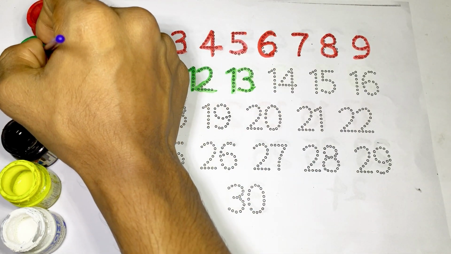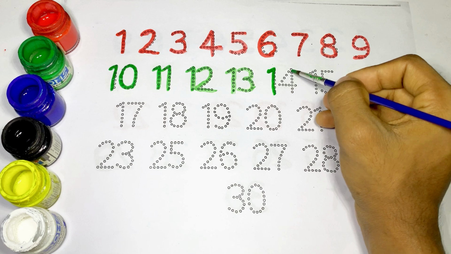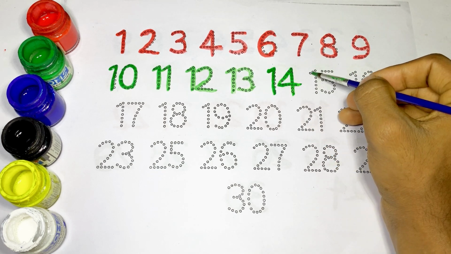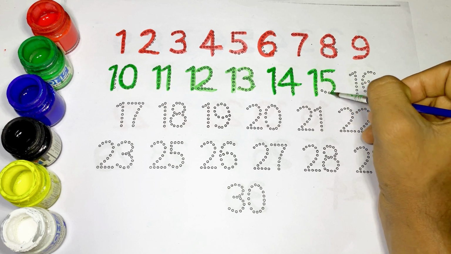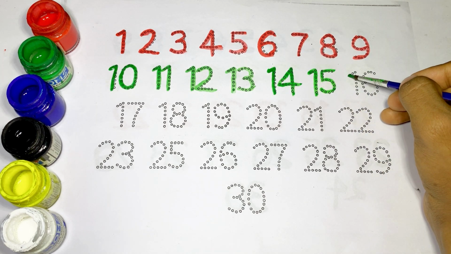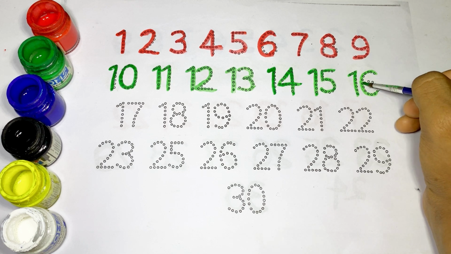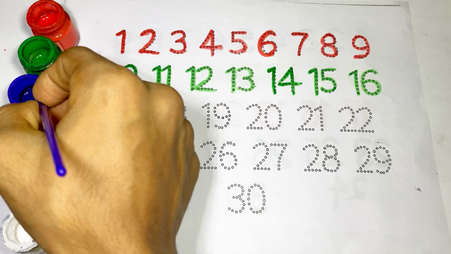Kids again use green color and draw. 14. The numbers of 14. 15. The numbers of 15. 16. The numbers of 16. Kids 9 to 17. The numbers of 17 and use blue color.